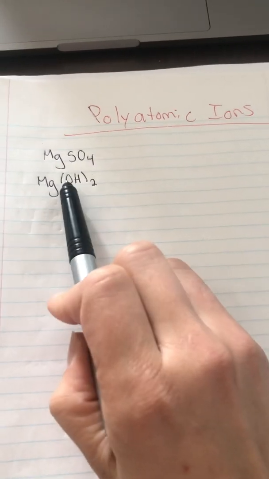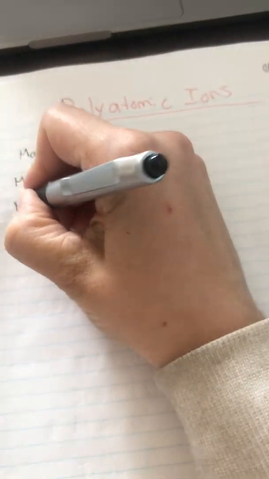Another example might be MgOH2. Again, three capitals. M, O, and H, polyatomic ion. It can have more than three capitals, that's okay, but if it has three or more, it's definitely going to be a polyatomic ion. If I have MgCO3, same thing, polyatomic ion.